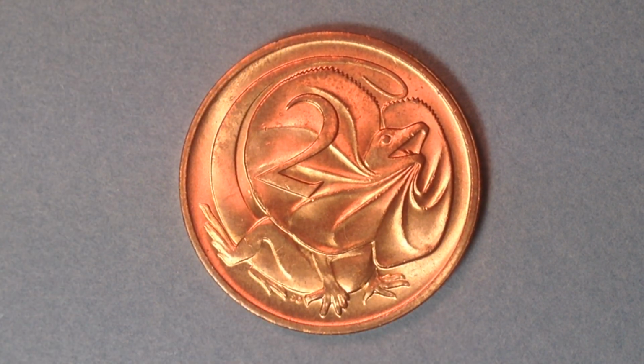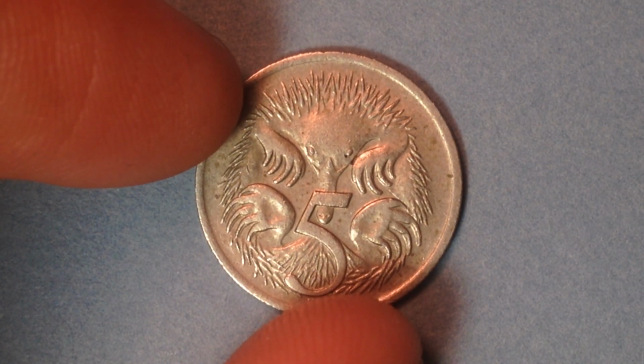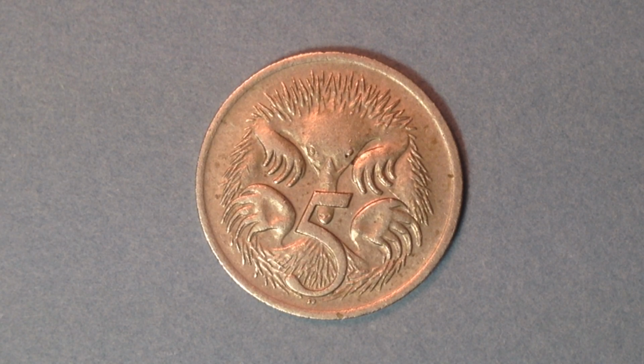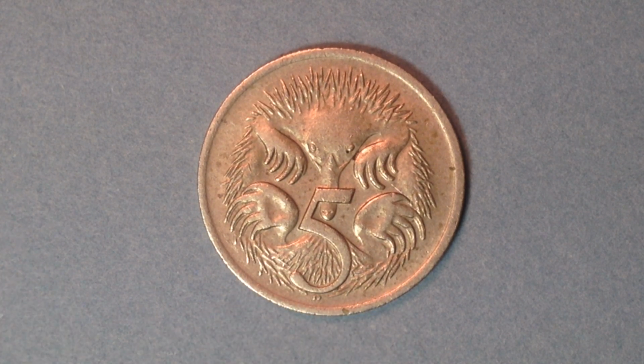Moving on to the 5-cent coin. Very nice animal right here as well. This is the short-beaked echidna, also known as the spiny anteater. We also see the denomination, so we've got 5 cents right there. This coin was made starting in 1966 as well and made up until 1984. This is a copper-nickel coin. The previous one we were looking at was bronze.